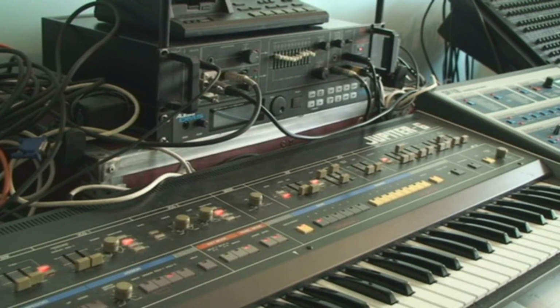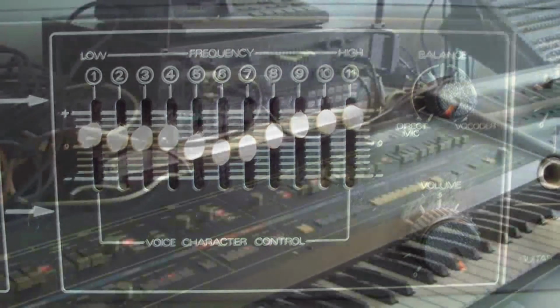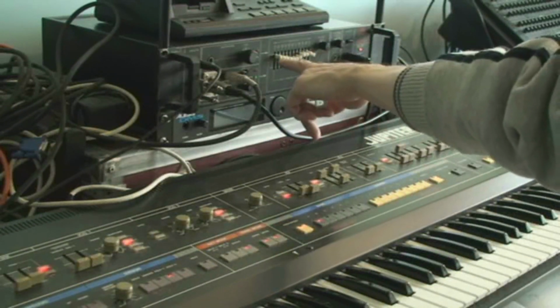The result of this analysis is a group of control voltages which are used to control the synthesizer portion of the vocoder. Each of these control voltages controls the output level of the second series of filters. The second series of filters operate on the carrier input signal. Now, I could continue going on with the theory, but in essence, this is a bit like a graphic.